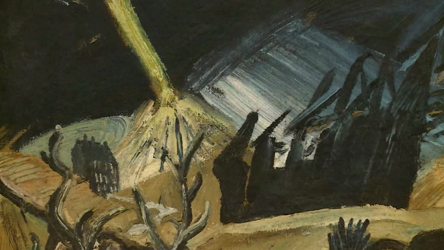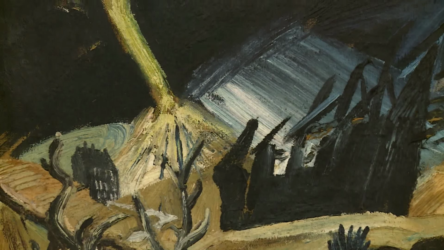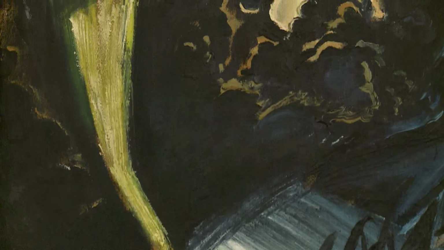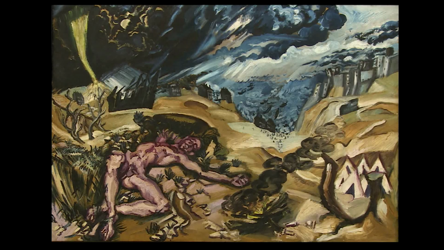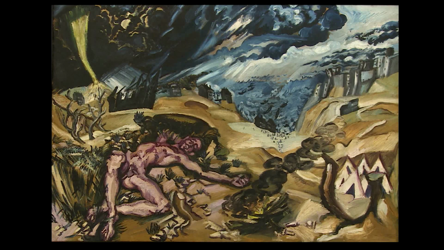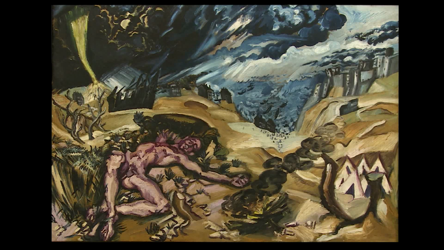I think Ludwig Meidner wanted to construct this enormous contrast between the way a nude person tries to live in nature and then confront that with the horrors of civilization, nature, and catastrophe, which you see in the background.